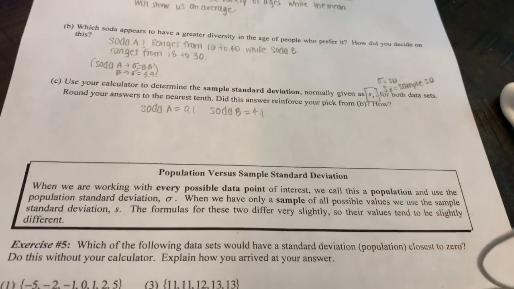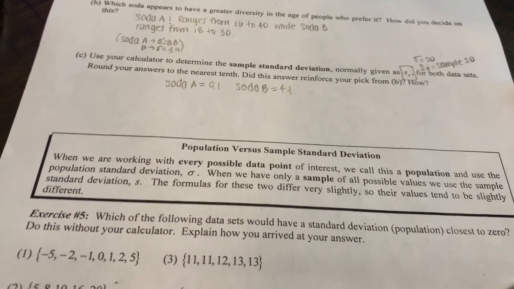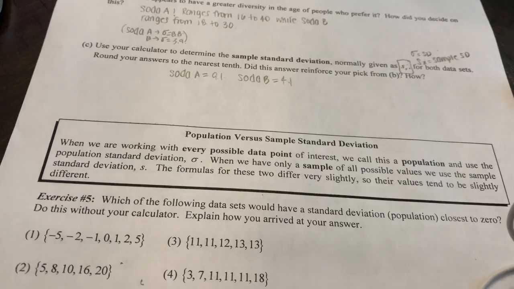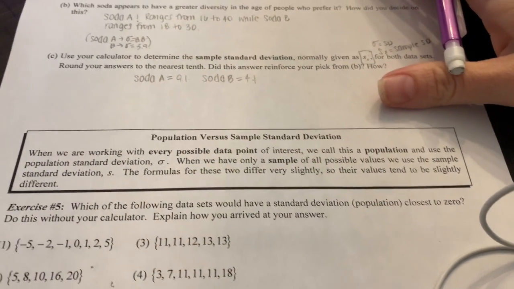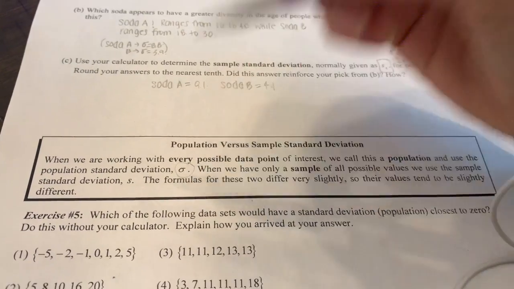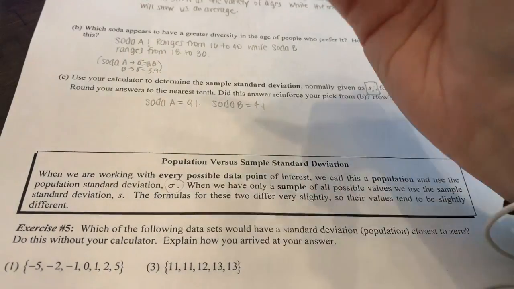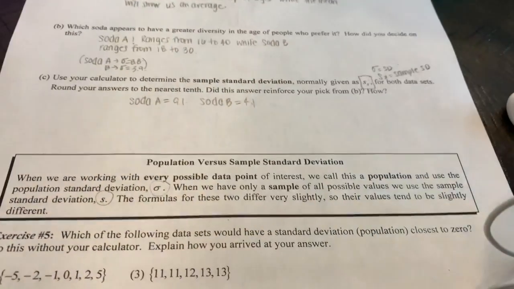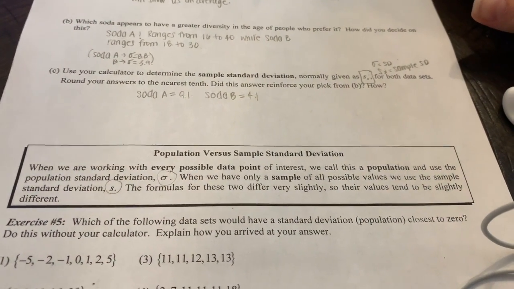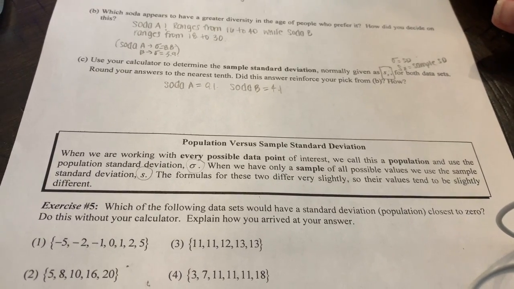Okay, so what is the difference between these two? If we're working with every single possible data point of interest, we call that a population. And we use the population standard deviation, which is given with this symbol. When we only have a sample of all the possible values, we use the sample standard deviation, which is S. There's a slight difference in the formulas, so their values are a little tiny bit different, but they're usually very, very close to the same.